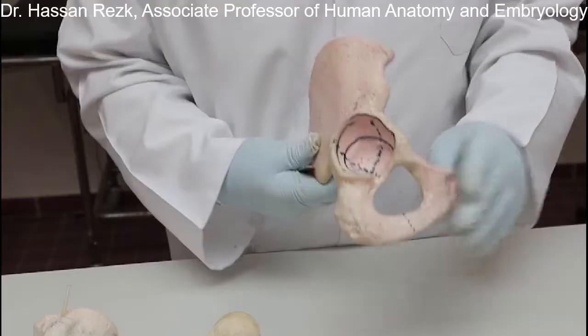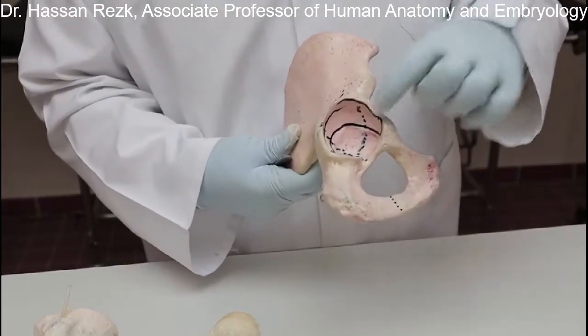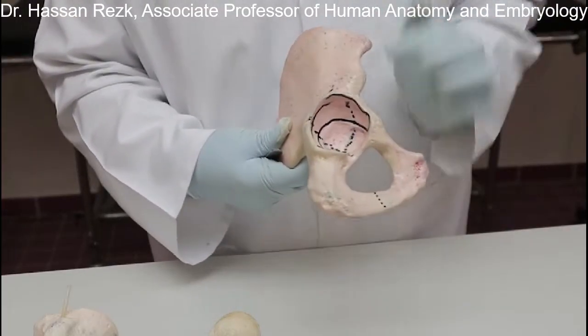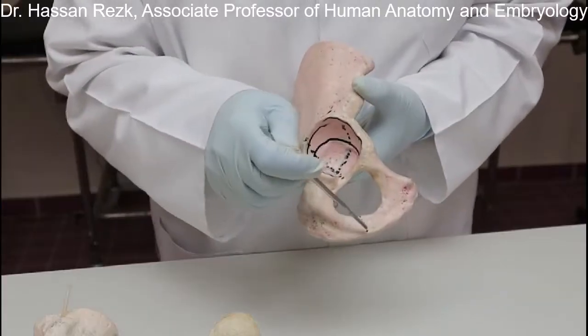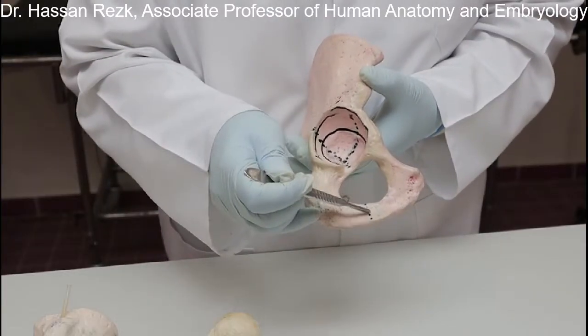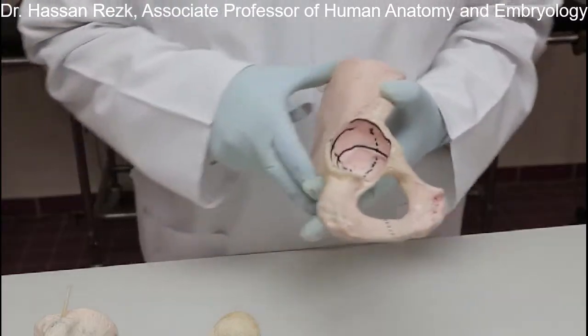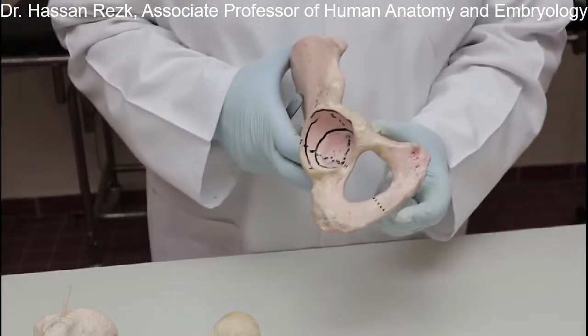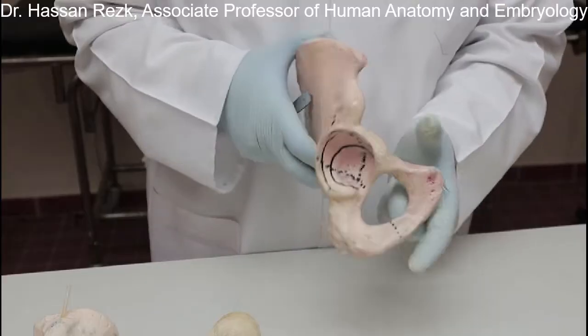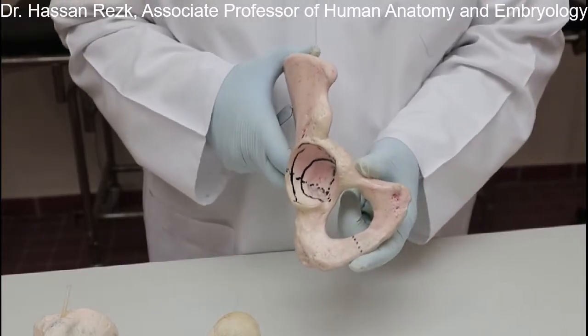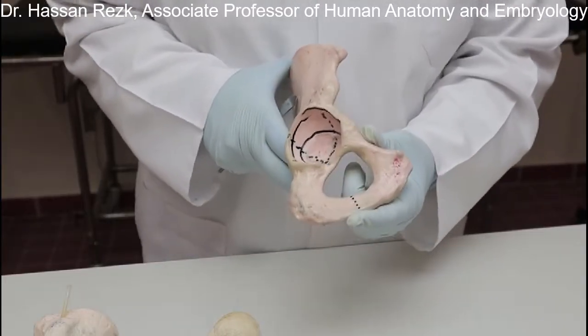So the hip bone is actually formed of 3 fused bones, but separated in early life by the tri-radiate cartilage. Okay. Let me start first with the antero-inferior part of the hip bone, which is the pubic bone.